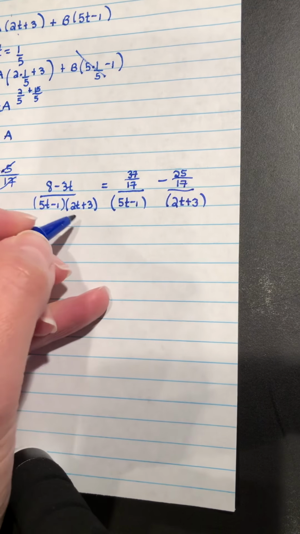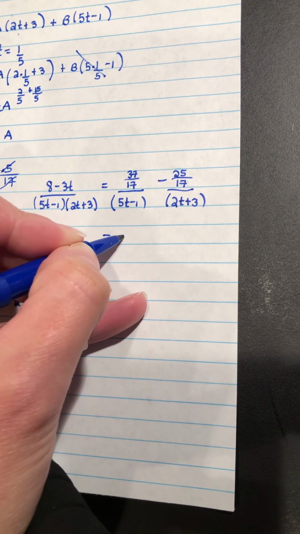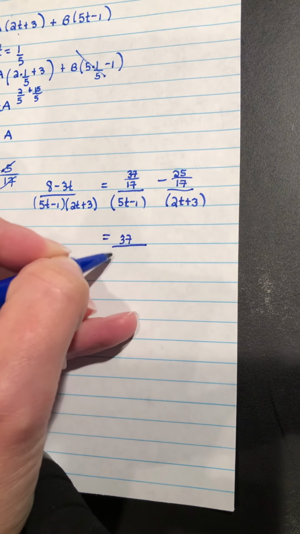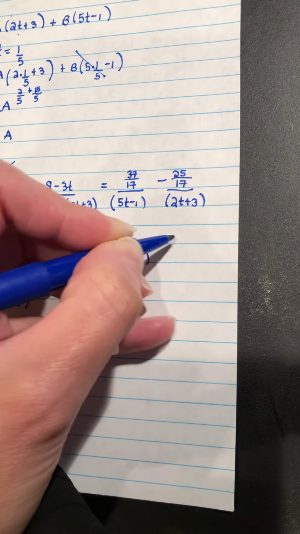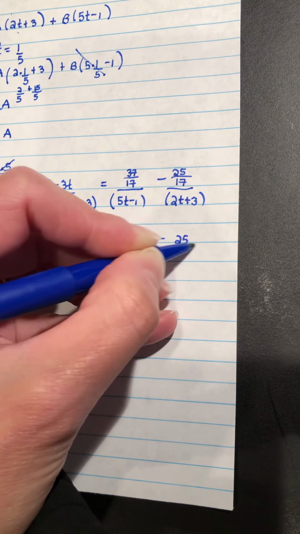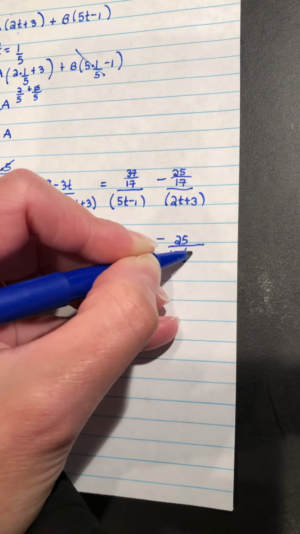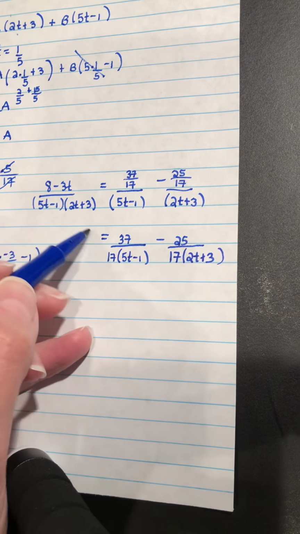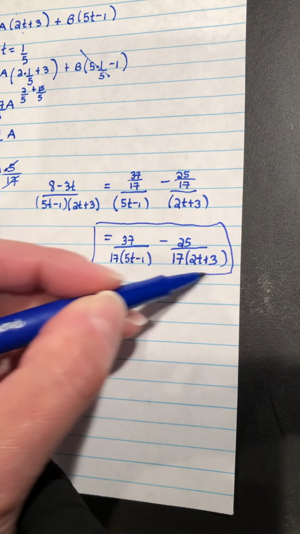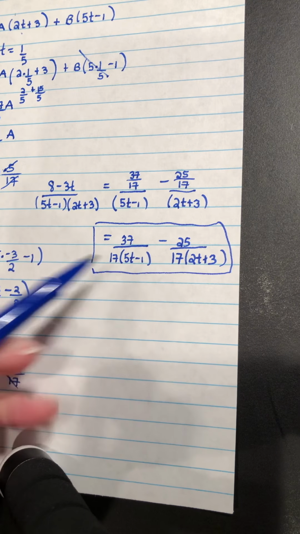And again, some keep change flip. You know that's 37 over 17 times 5t minus 1 minus 25 over 17 times 2t plus 3. And that would be my fraction decomposed into linear parts.